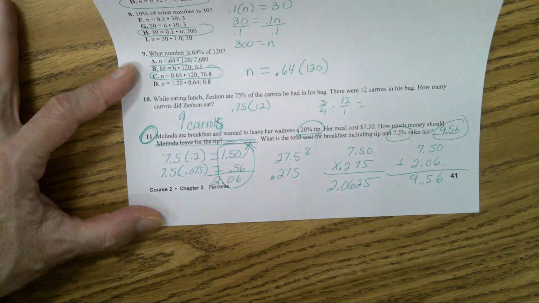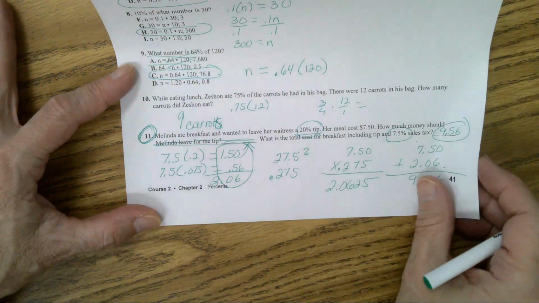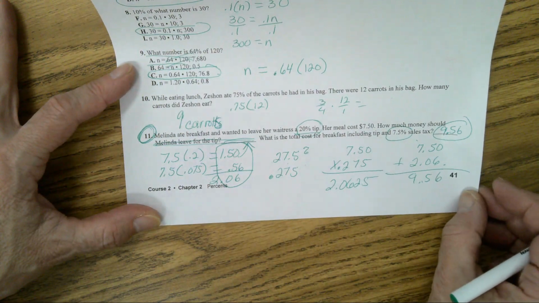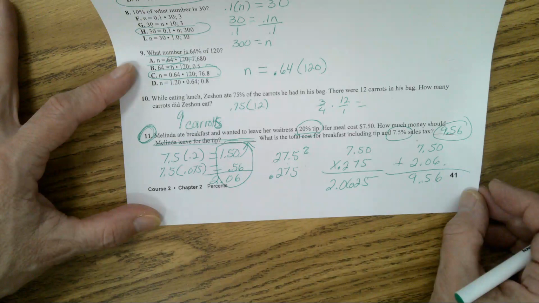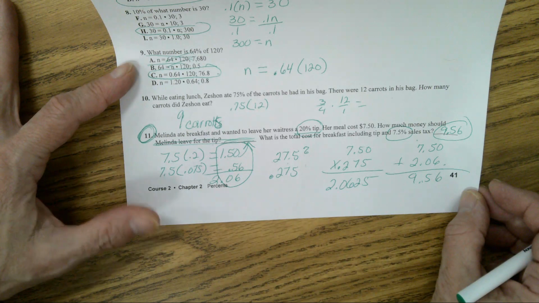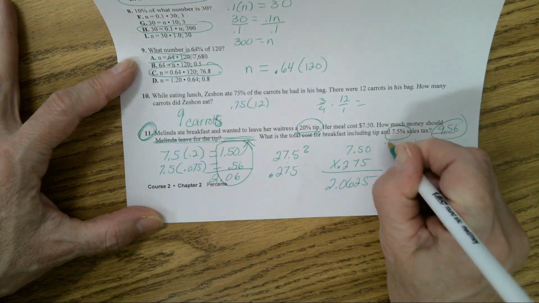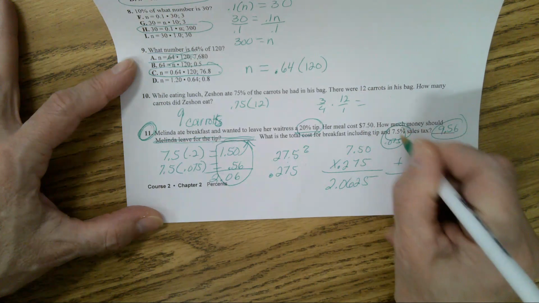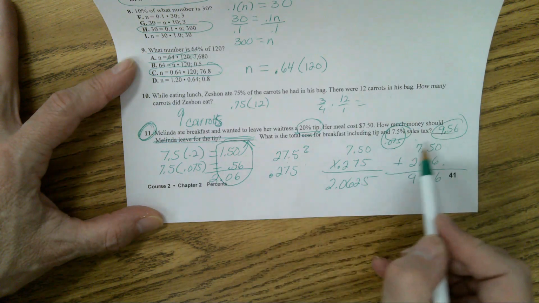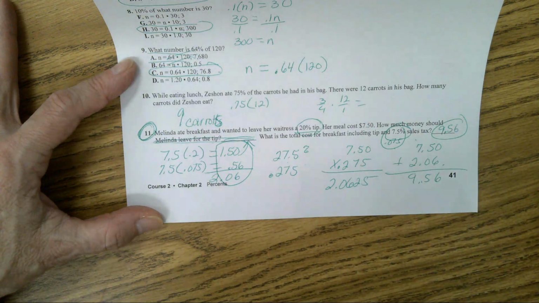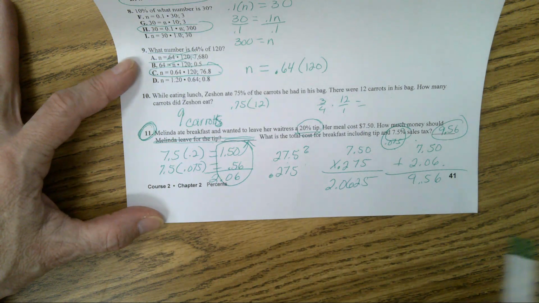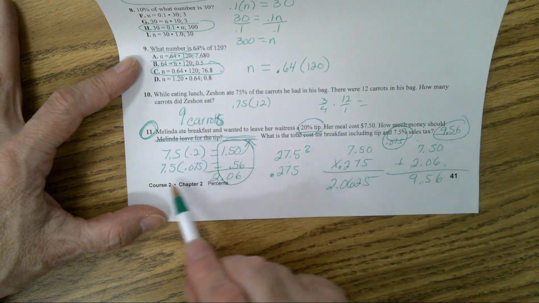Question? Yes. Tax, you change your percent to a decimal and multiply it. Tax is 0.075 times $7.50.